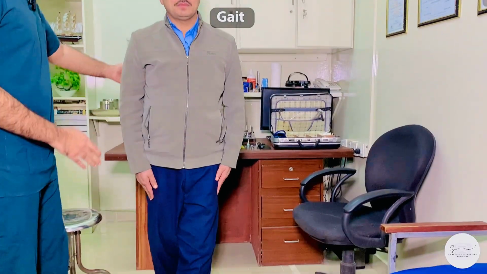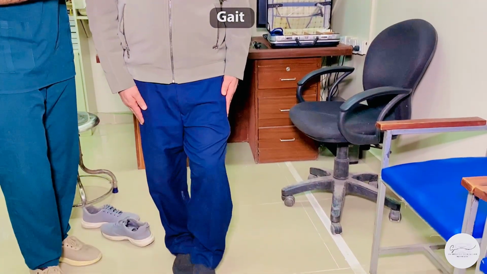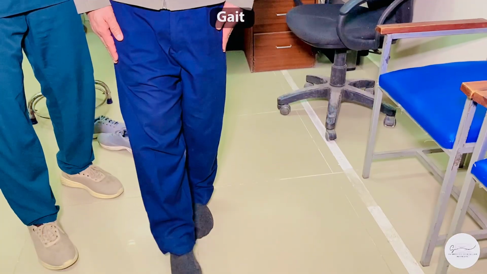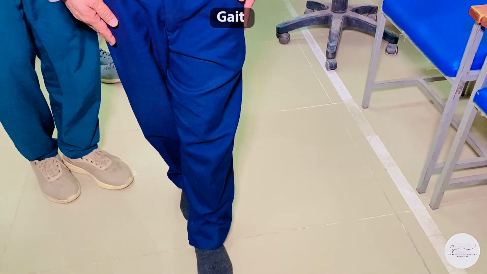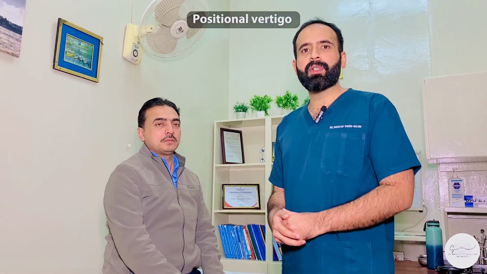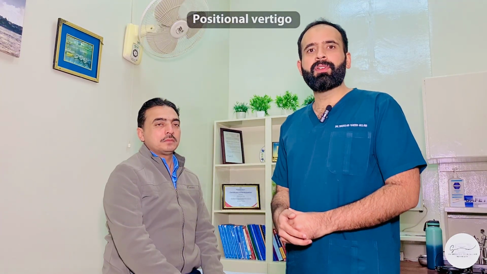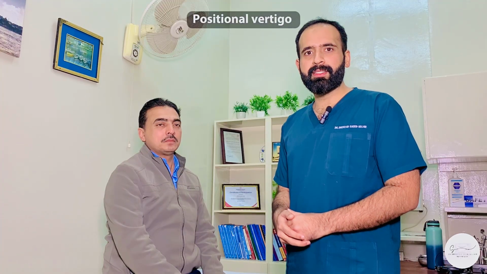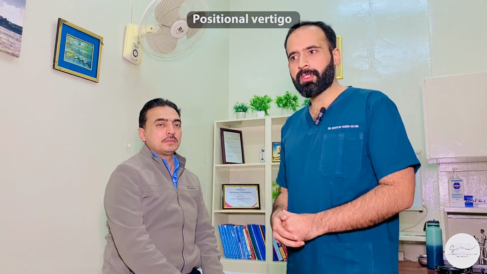You need to stand with the patient, in case they are swaying, so you are able to catch them. The last step in examination of the ear is to assess for positional vertigo. For that, we will do the Dix-Hallpike test. Again, you explain the procedure to the patient.